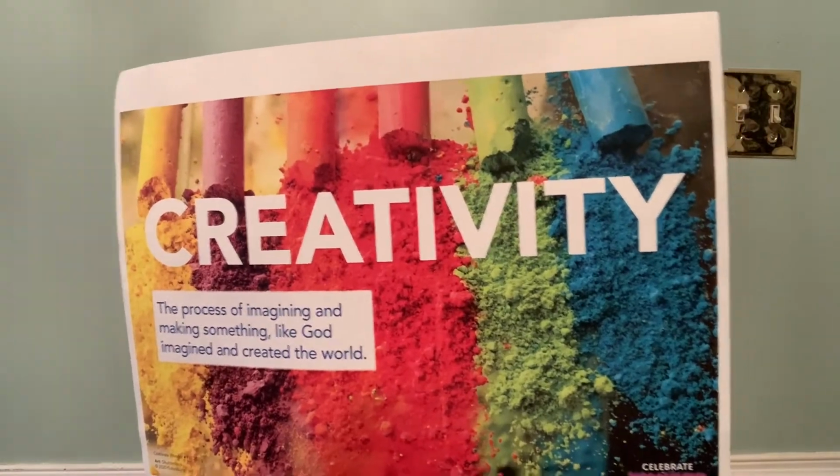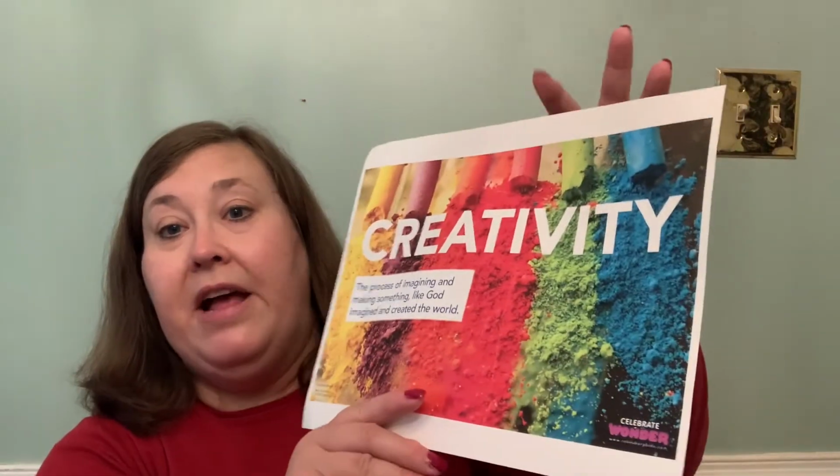Now, if you remember from last week, we have our Wonder Cube. Do you remember our faith word from last week? Let me find it. Our faith word is creativity. Do you remember what creativity means? The process of imagining and making something like God imagined and created it. How about our memory verse? God saw how good it was.